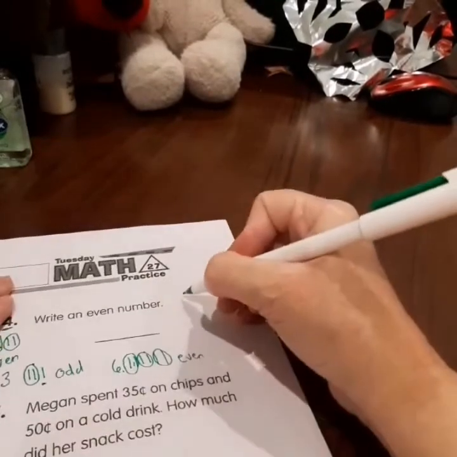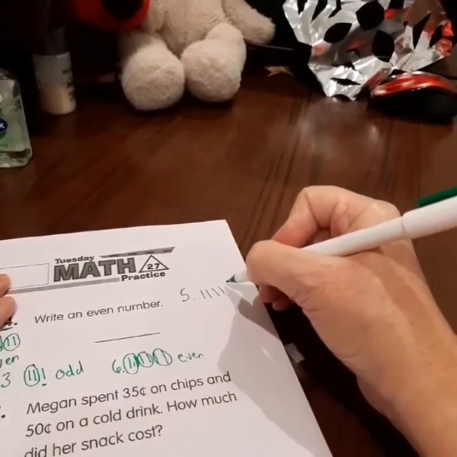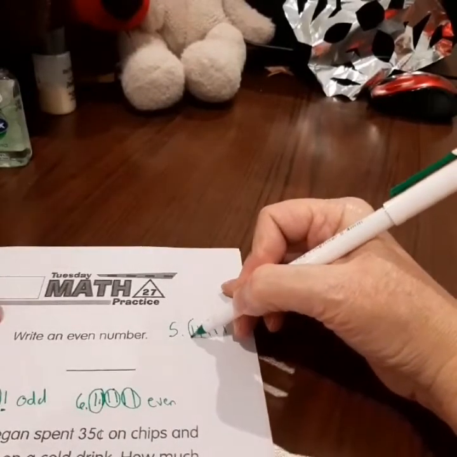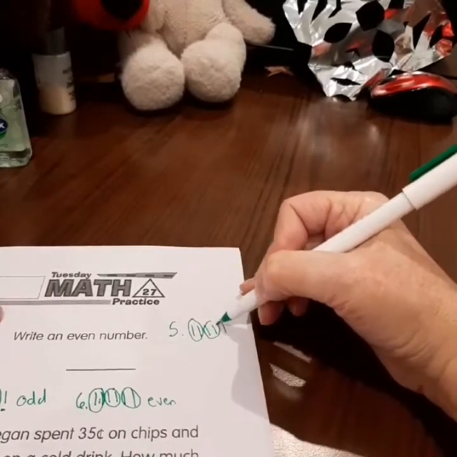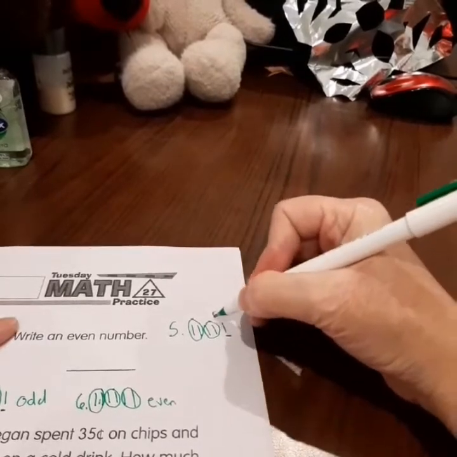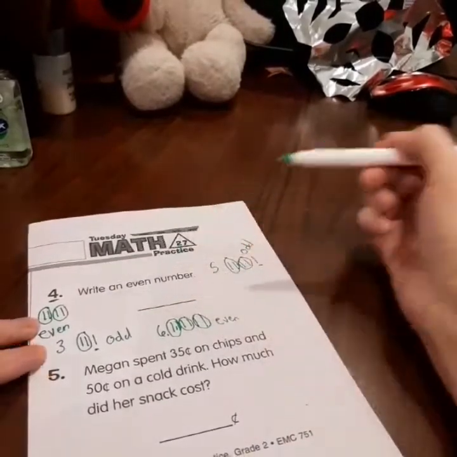And we're going to do one more. We're going to do 5. 1, 2, 3, 4, 5. Can I break this up into pairs of 2? There's 1. There's 1. Uh-oh. There's 1 right there left out, so that means that this is odd. Okay. Now the question is write an even number.